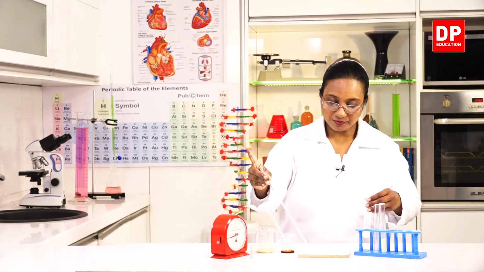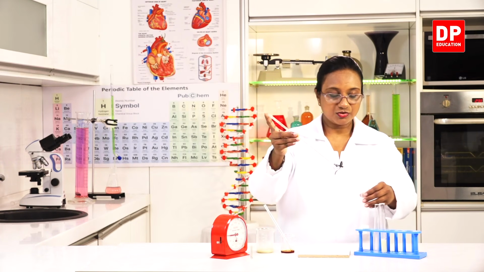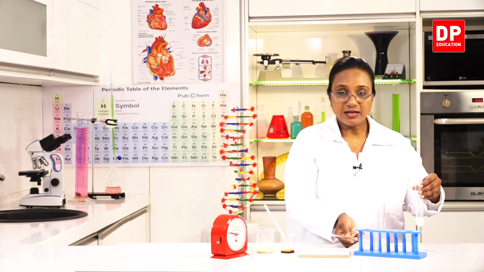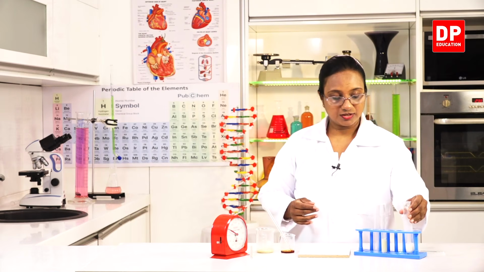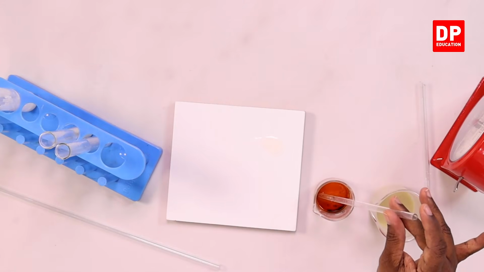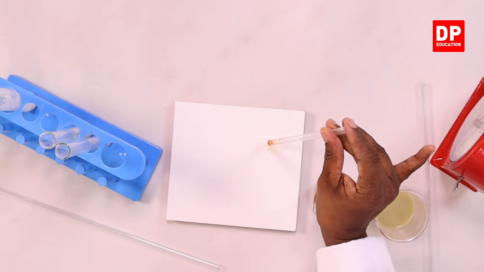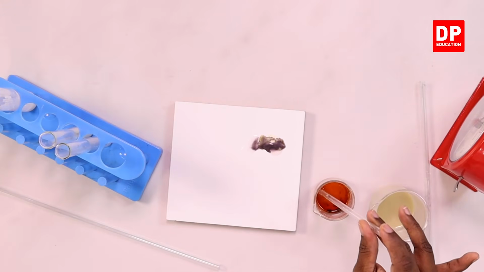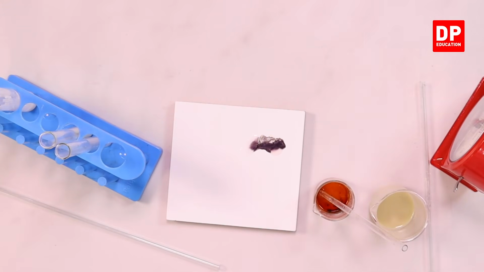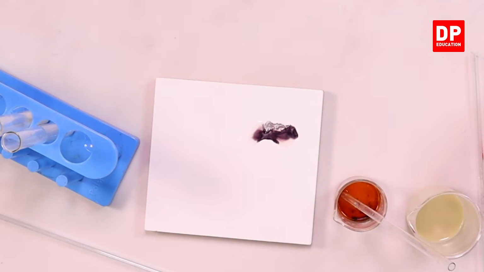I take a drop of the starch solution so that you can again look at the color change. To this, I will add a drop of iodine. Now you can see it is a very dark blue color, almost blackish blue. This is only for our reference purpose.